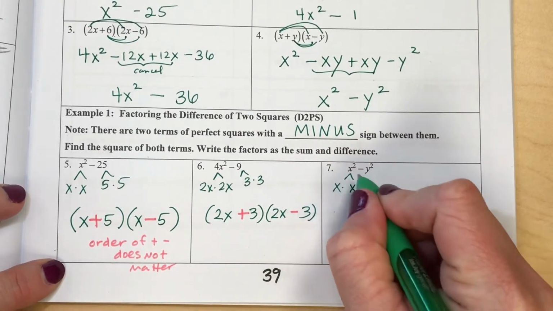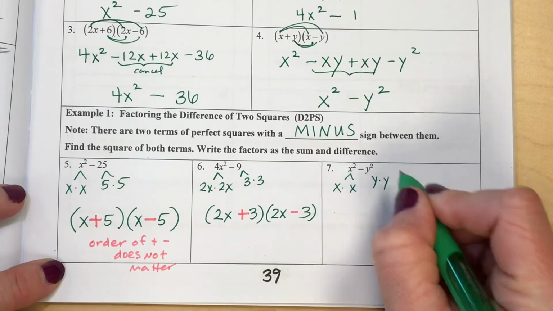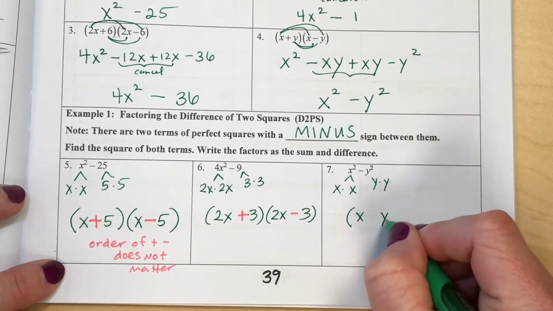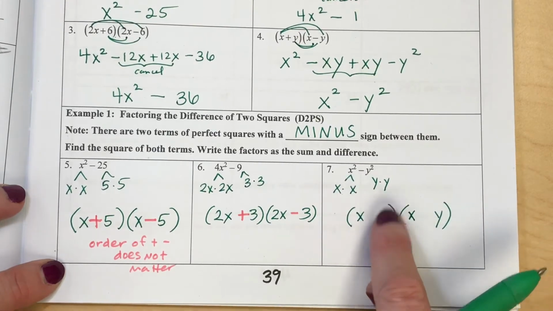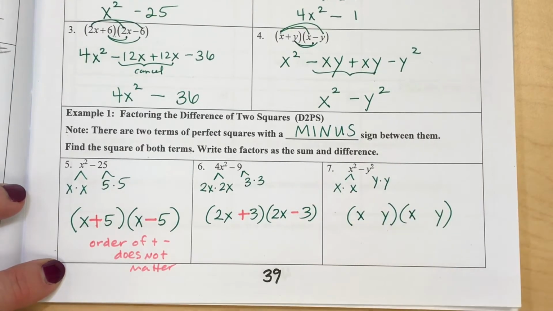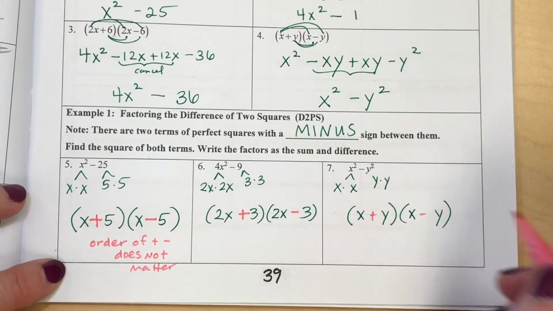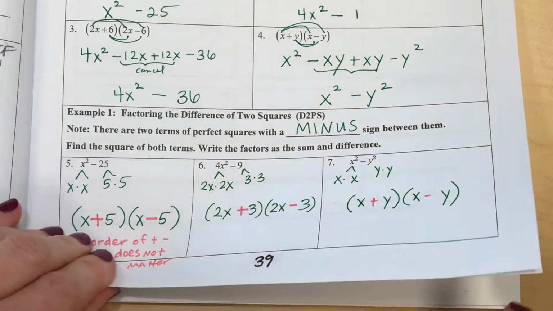X times x makes x squared. Y times y makes a y squared. Put them together here. X first because x is first, y second because y is second. One of your factors gets a plus sign, one gets a minus sign. So I will give you a couple more examples here on the next page.